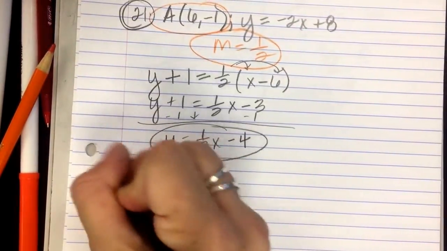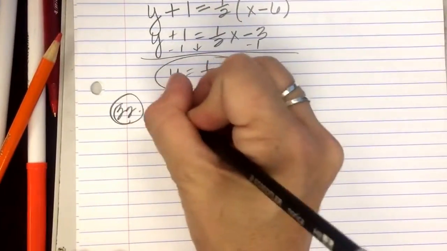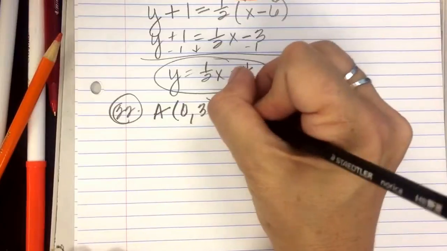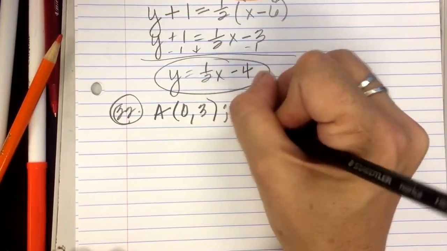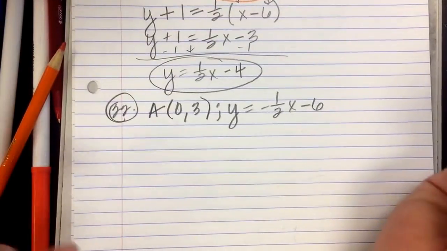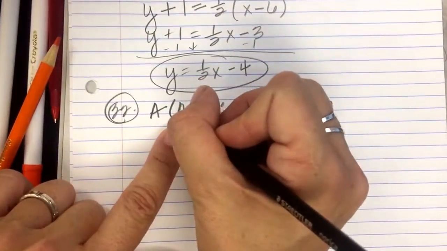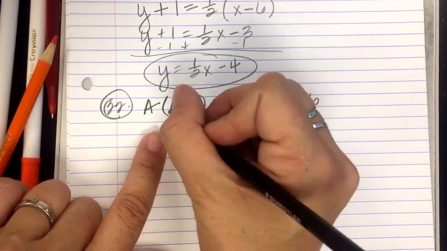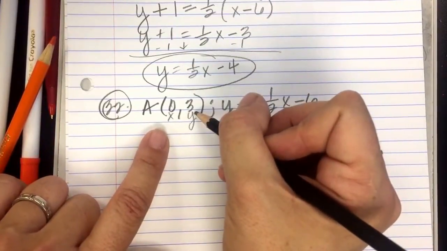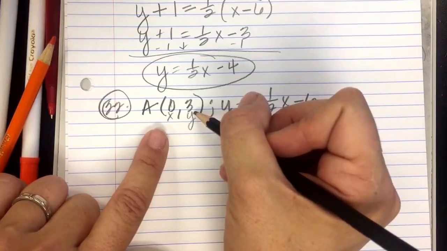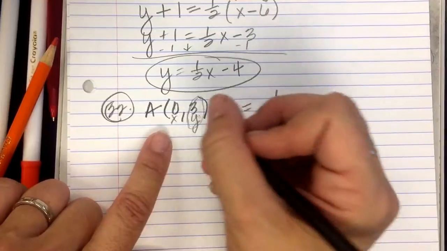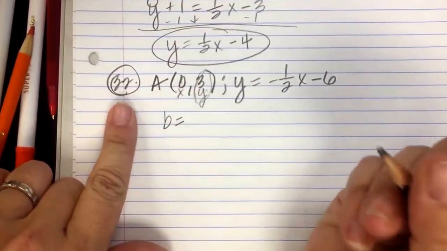Number 22, we got the point 0, 3. And it has to be perpendicular to y equals -1/2 x minus 6. Now, I don't know if anybody put any thought to this, but if your x value is 0 and your y value is 3, that's the y-intercept. That's on the y-axis. So I'm going to use y equals mx plus b.